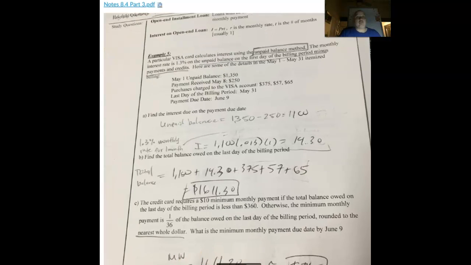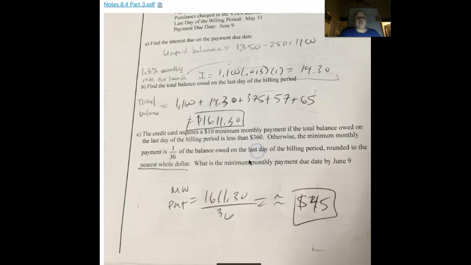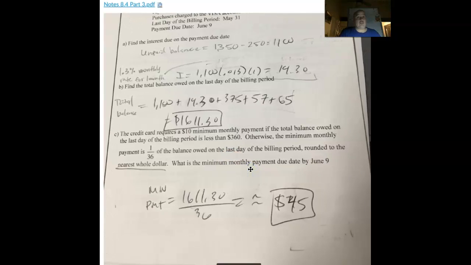Basically there are some rules here, like in many of the different math skills and concepts you've looked at. There are rules you need to follow. Here the rule is that the person pays a minimum payment of 1/36 of the ending balance or $10, whichever is more.